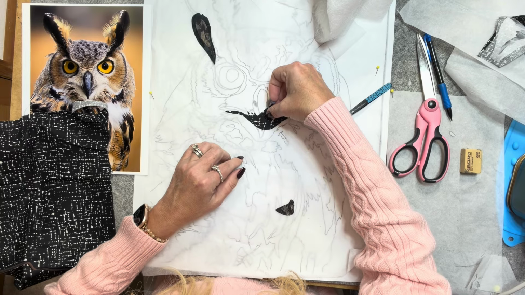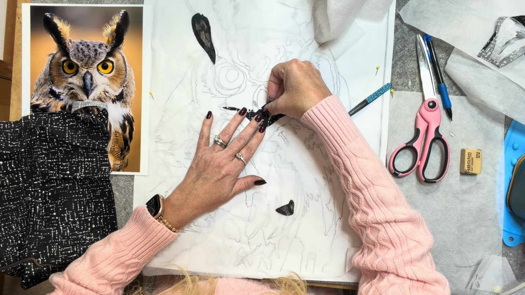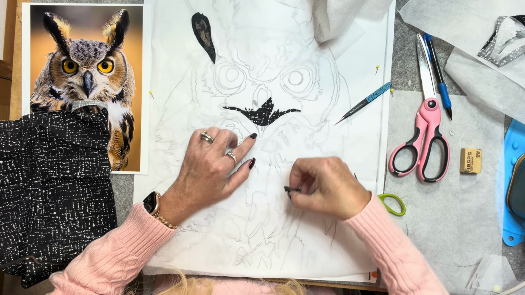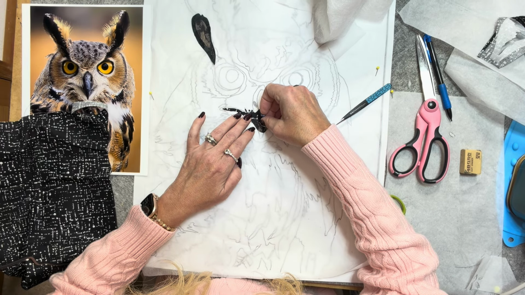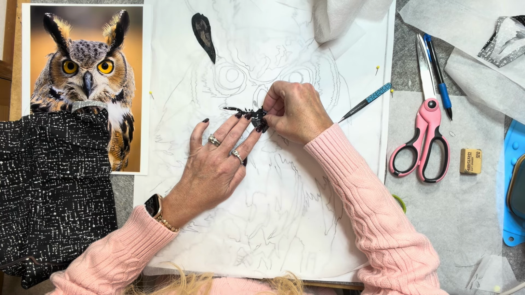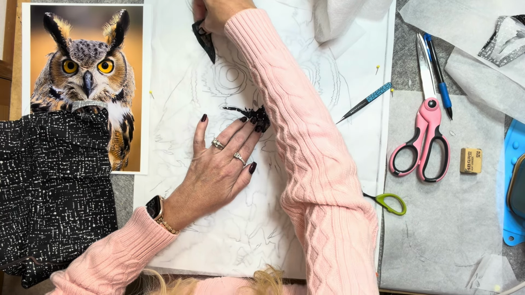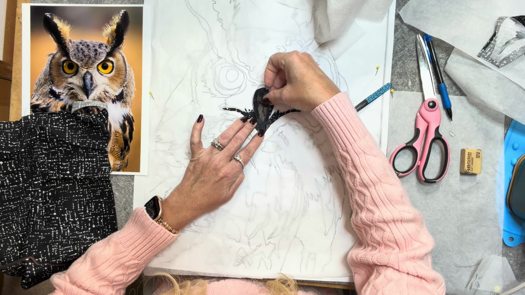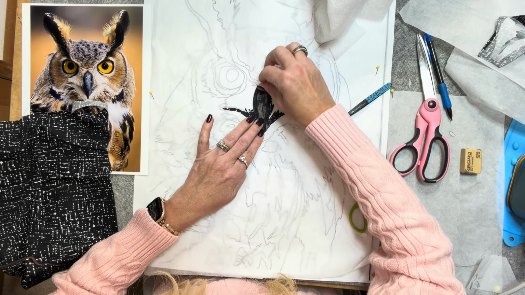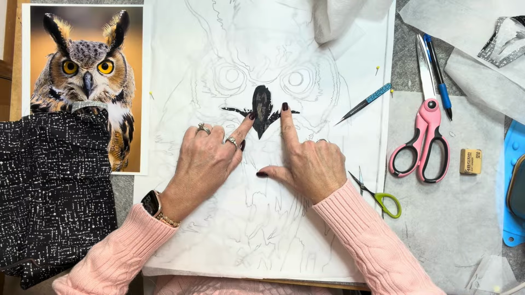Okay, so let's start layering this. So this goes here. See? Then his lips, or his beak. I keep calling them lips. The bottom of his beak here, that hard bill. And then the top of his beak goes here. Layer it down. And voila, fits perfect.